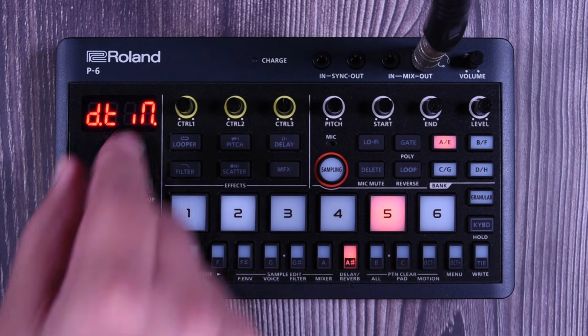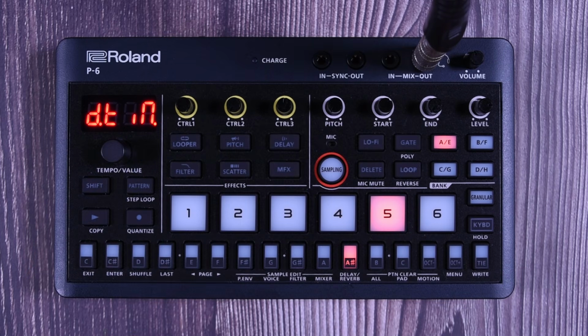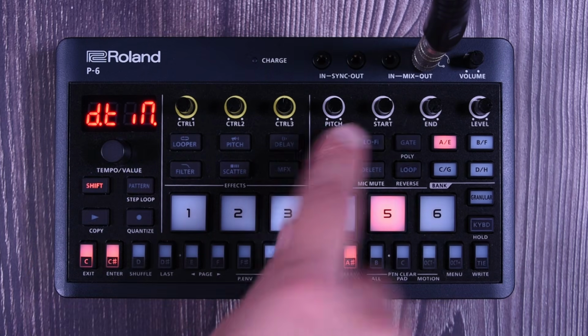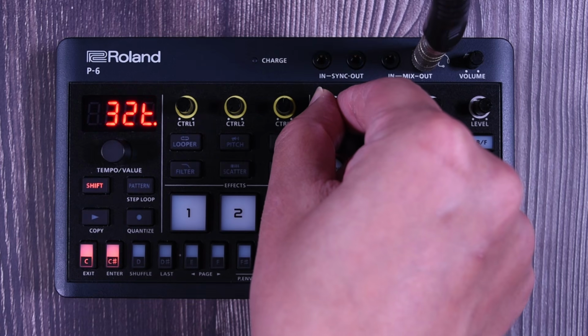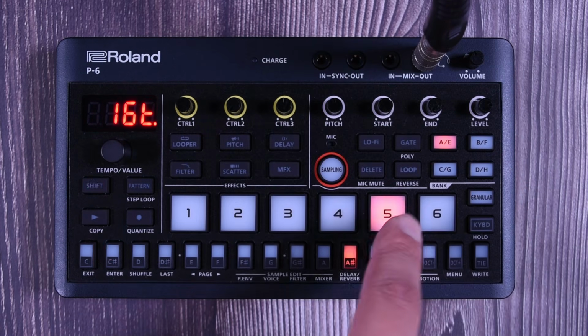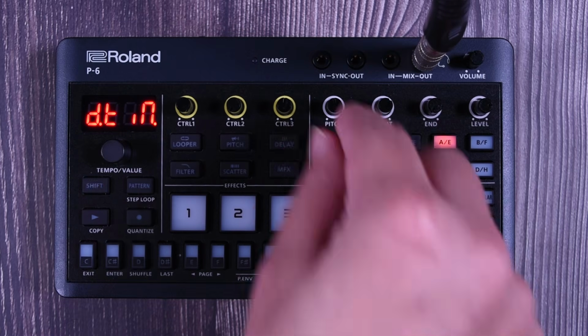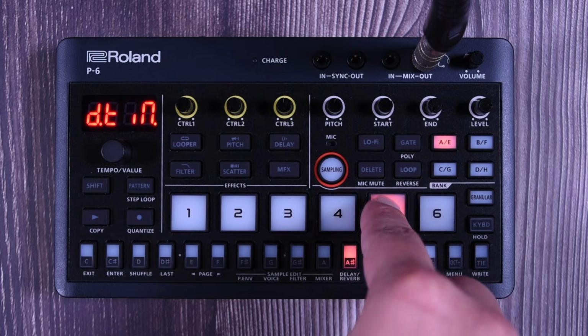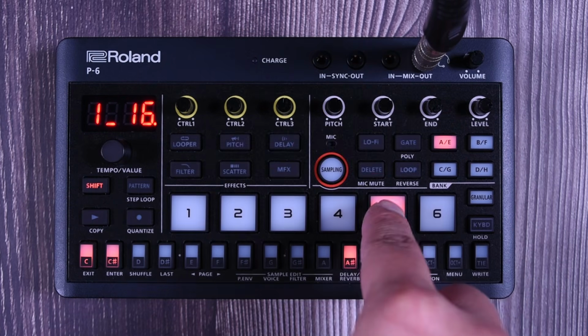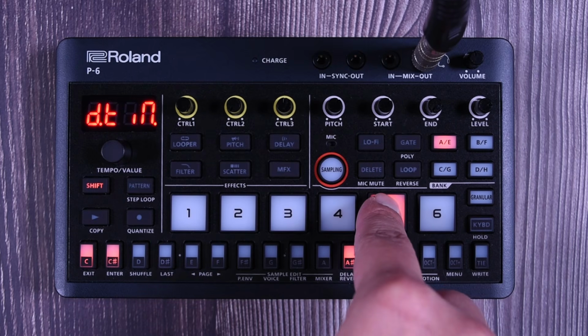Now then, you will have the time, and this one is the delay time. It's tied to the pitch knob. If I move the pitch, notice that it's changing the time. So now if I press it, of course, it's a little bit different. There we go, so 1/16. I guess now it's pretty obvious.